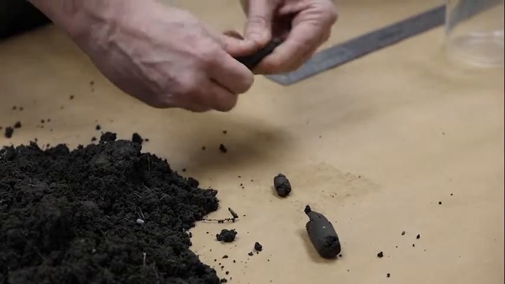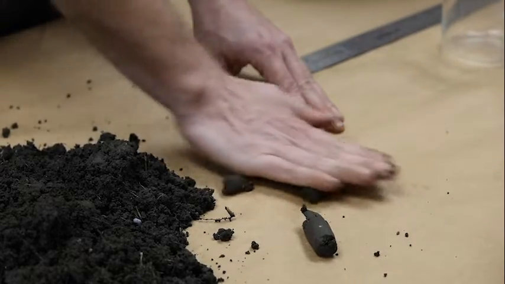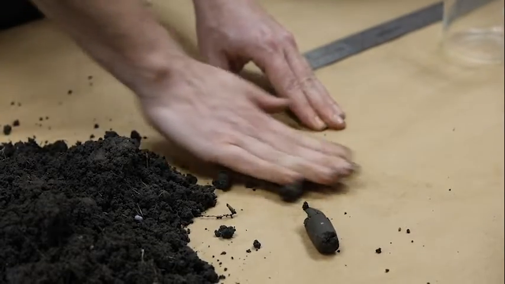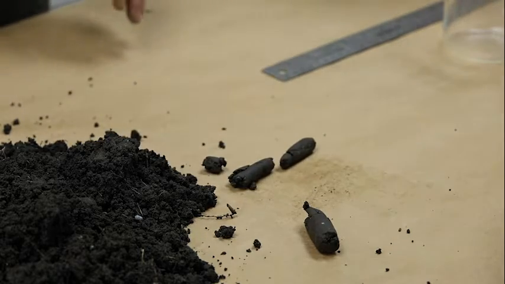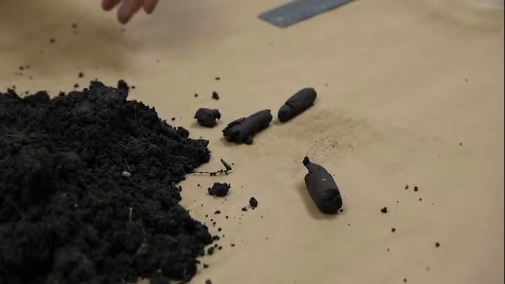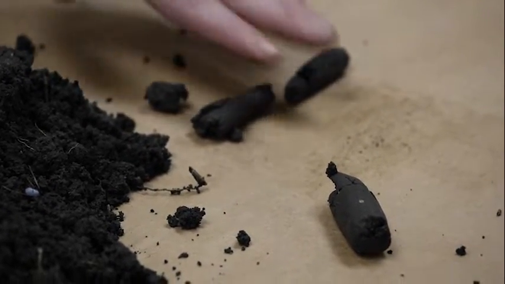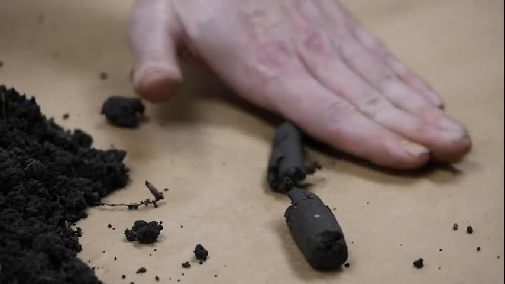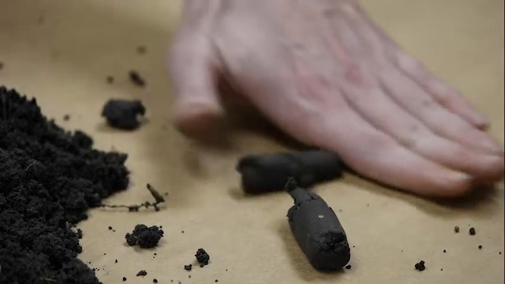If you can work it into a very thin ribbon, it has a high plasticity index. If you can't work it into a ribbon at all, it has a very low plasticity index. This is a clay sample. It typically has a very high plasticity. We do want to see that we can get some workability with it with the ribbon test.